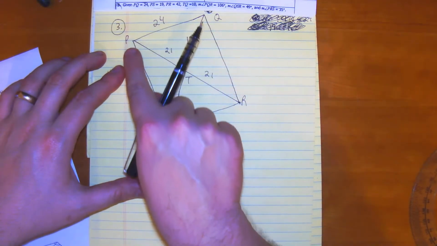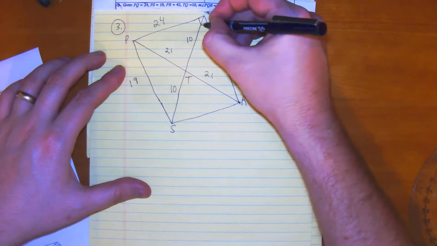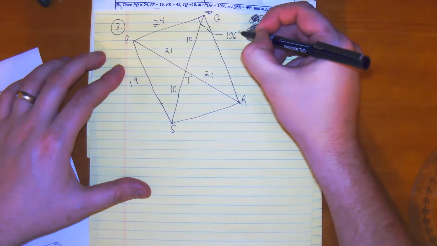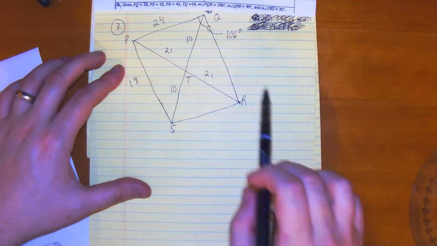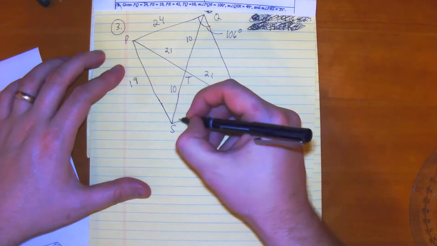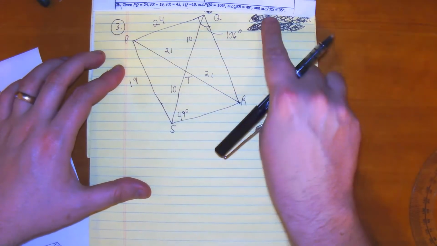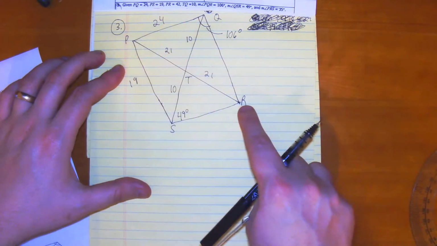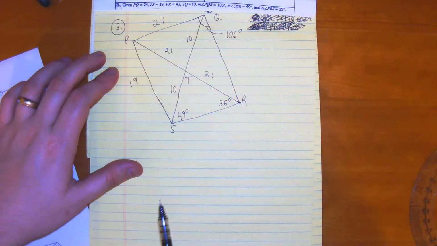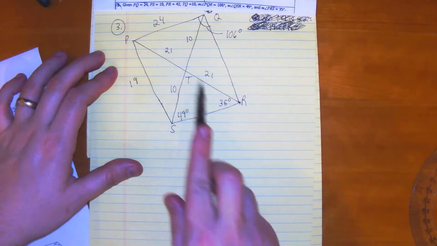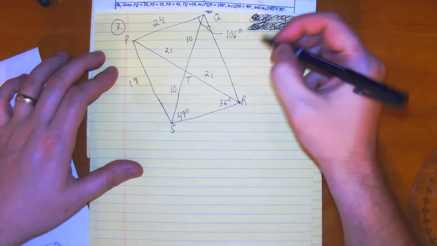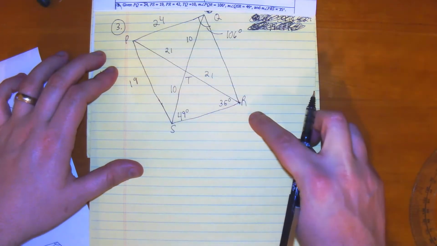Then we have the measure of PQR. Right here, that angle is going to be 106 degrees. Then we have QSR, which is going to be 49 degrees. Then we have the measure of PRS, which is 35 degrees. Alright, so let's get started. I know I jumped the gun and did 21 to represent that 42, but T is a midpoint, so we'll just cut it in half.